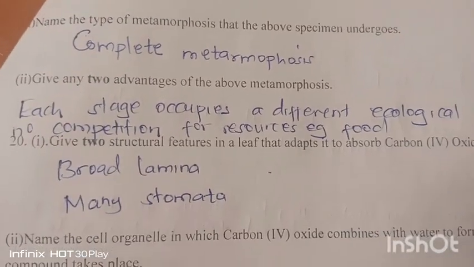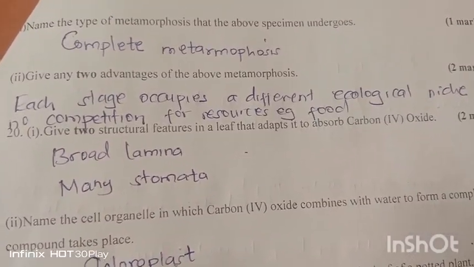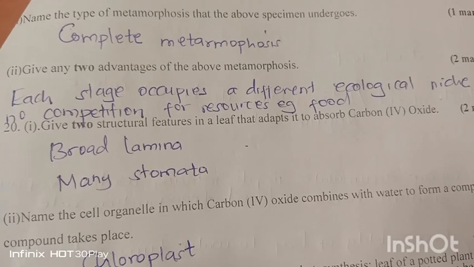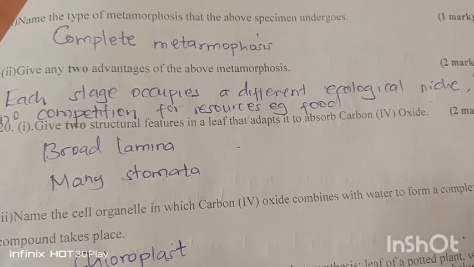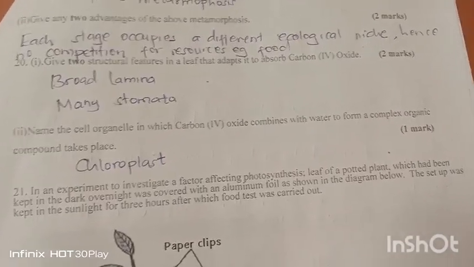You are asked to name the type of metamorphosis that the above organism undergoes. That organism undergoes complete metamorphosis. Give any two advantages of the above metamorphosis. So that each stage occupies a different ecological niche and therefore there is no competition of resources.